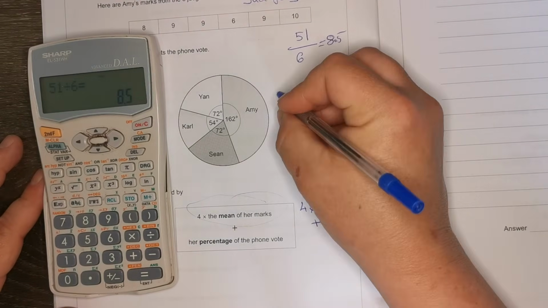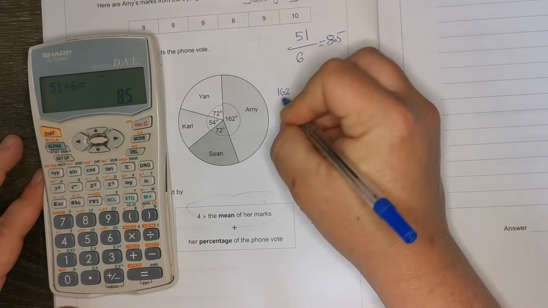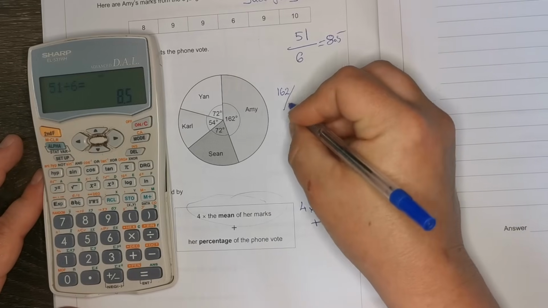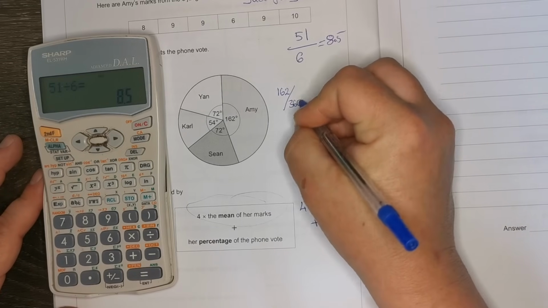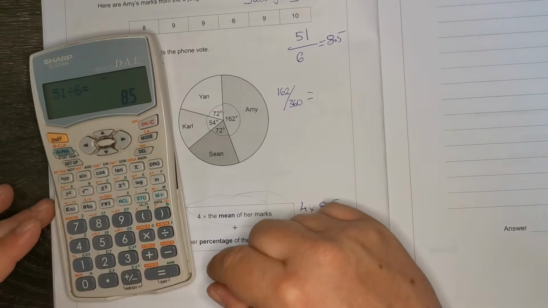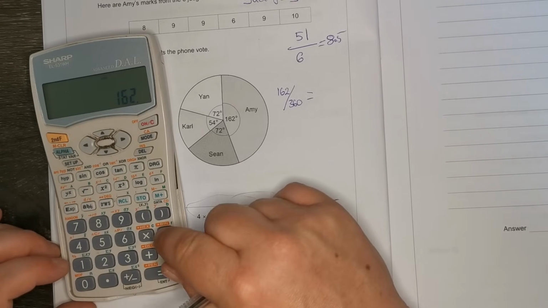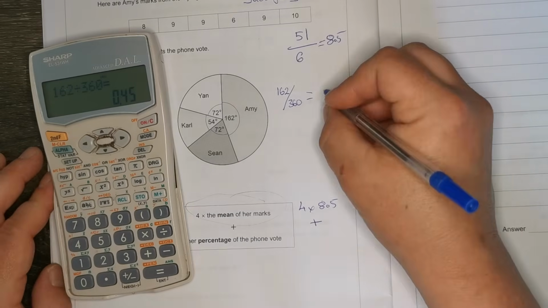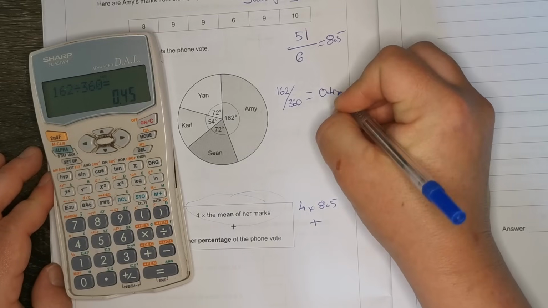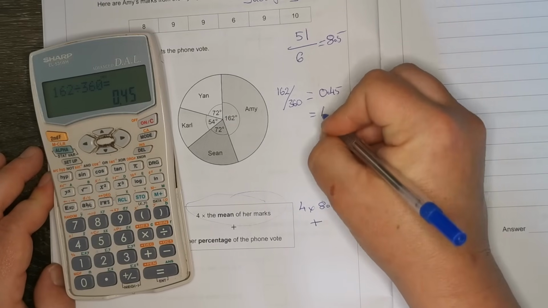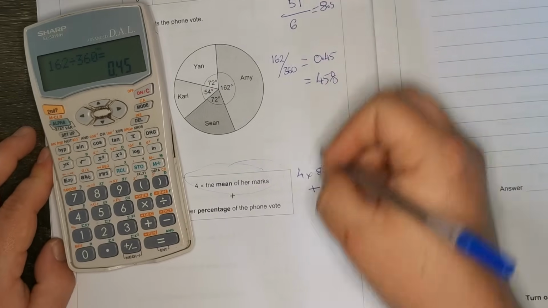So Amy got 162 degrees of this pie chart out of 360 degrees. So that's 162 out of 360, 0.45, which we should know is 45%.